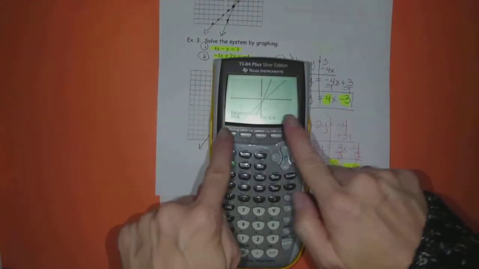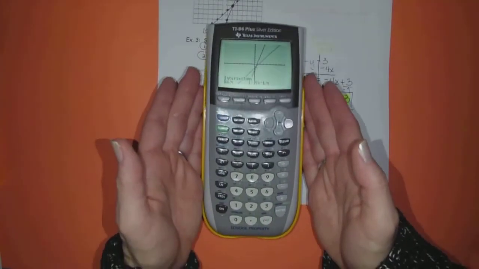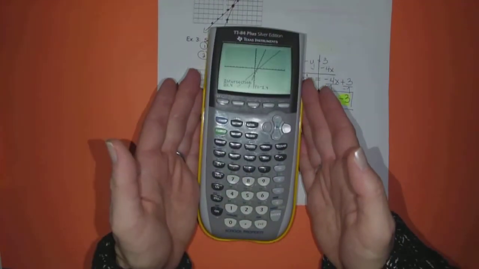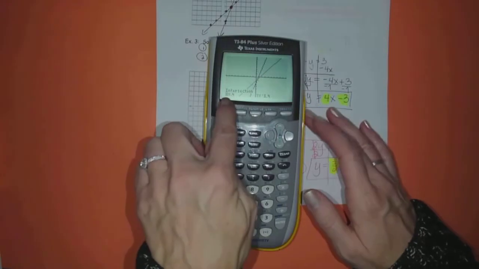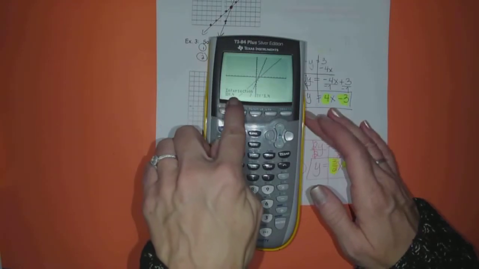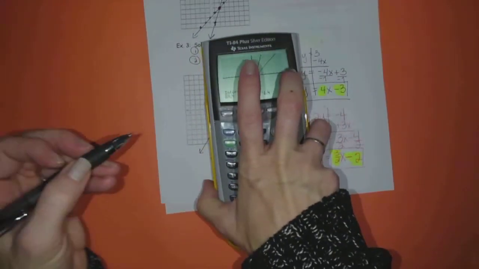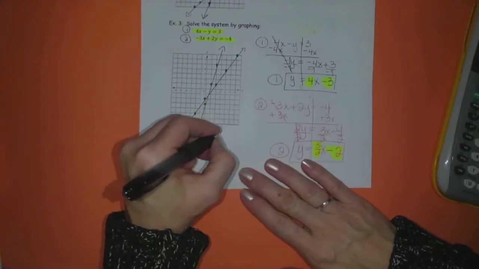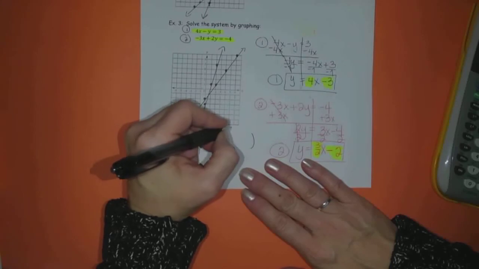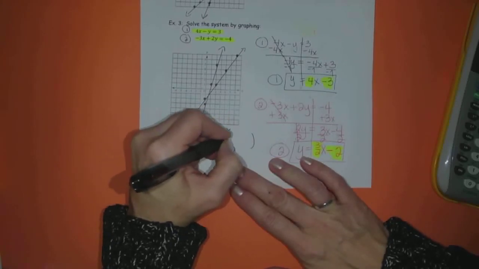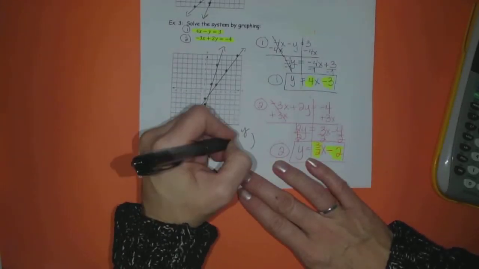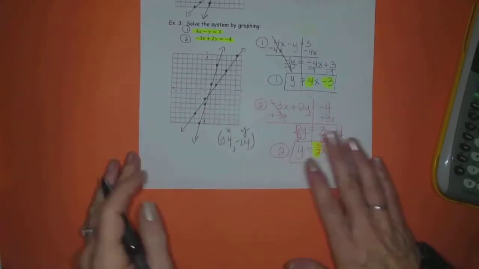And as you can see, look at the answer. It's glaring here a little bit, but hopefully you can see it on your screen. The answer is x equals 0.4, y equals negative 1.4. So that's what I'm going to write down as my solution. X is 0.4 and y is negative 1.4.